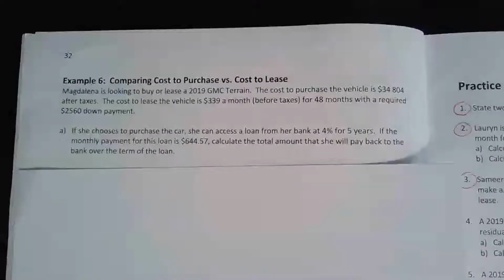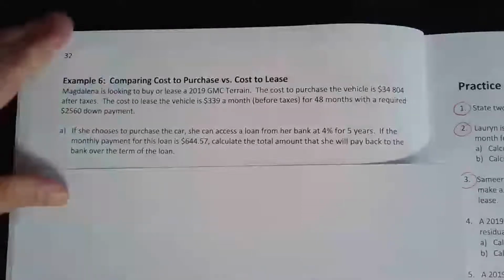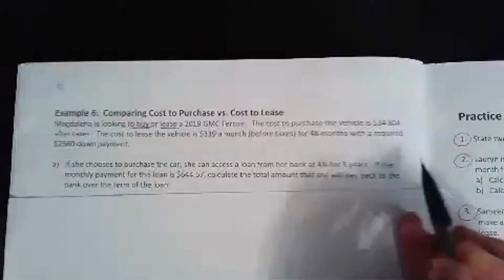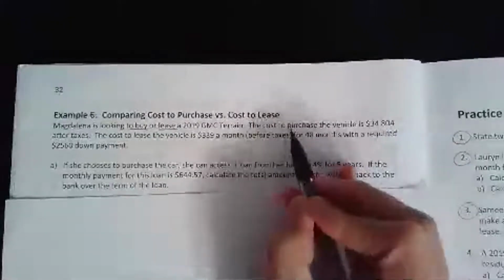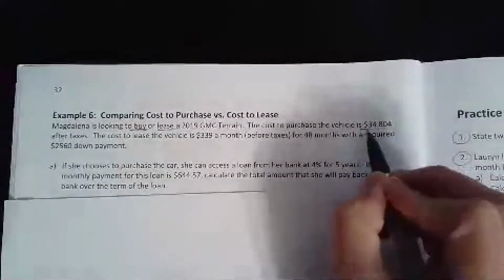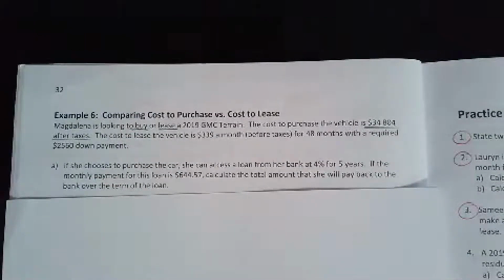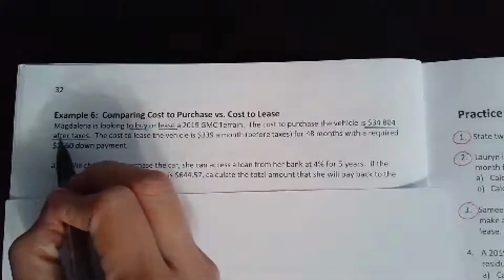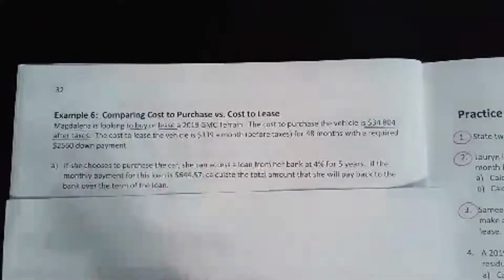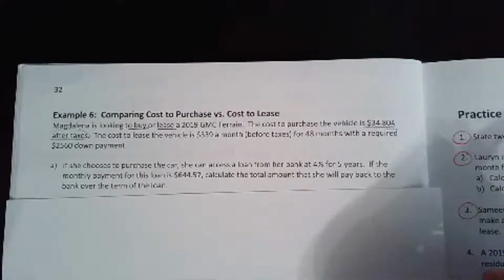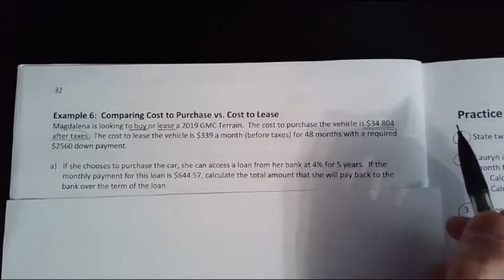Let's start off with buy or lease. Looking to buy or lease. The cost to purchase a vehicle is $34,804 after taxes. So that means taxes have already been applied to the amount. This is the after tax amount.